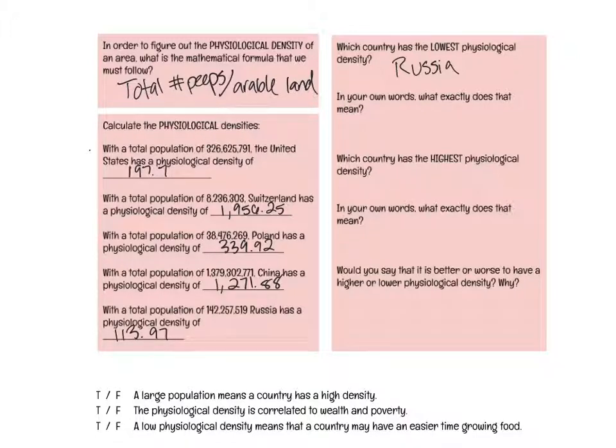They get more resources because there's less people. More resources per person, right? So the land can support more.